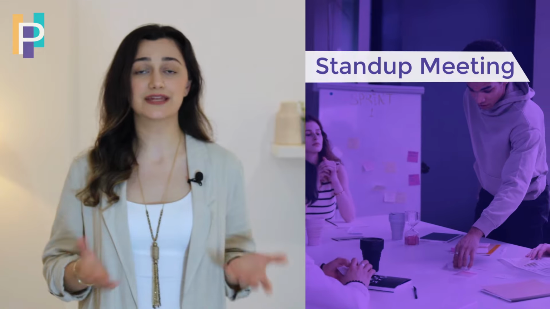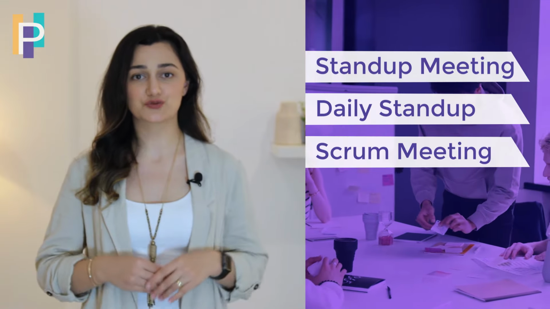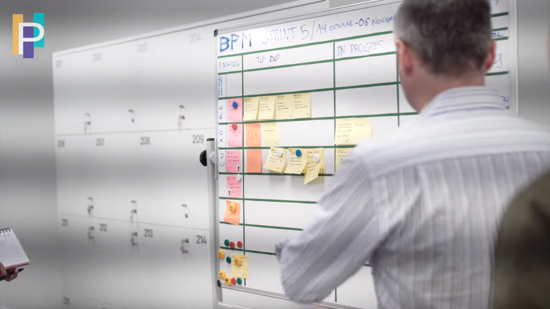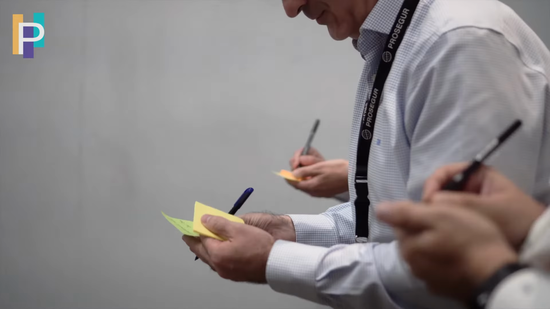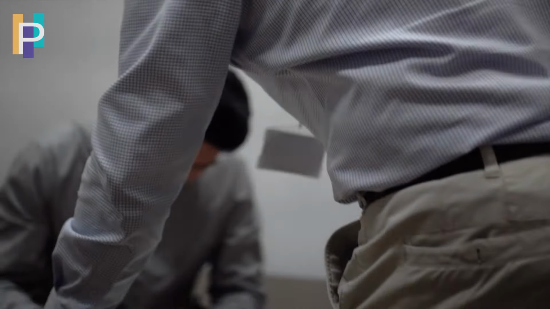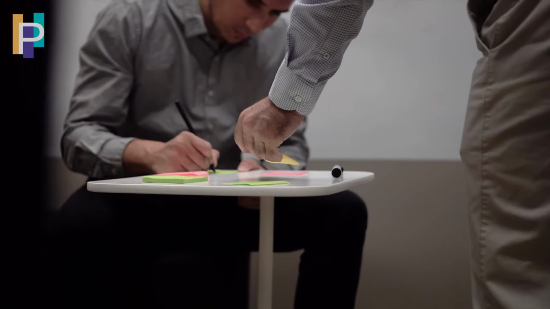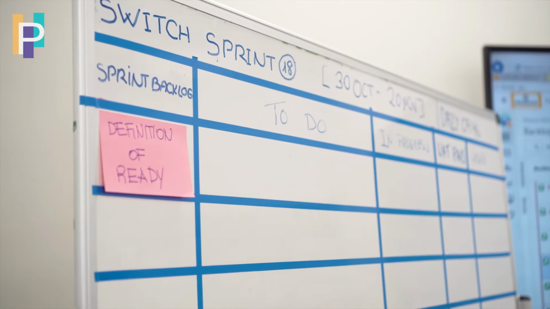Sometimes we call it Standup Meeting, Daily Stand-Up, Scrum Meeting, or just the Daily. Daily Scrum Meeting is different from other meetings in many ways. The purpose of Daily Scrum is for the development team to collaborate and inspect the progress towards the sprint goal. This helps the team to adapt the sprint backlog as necessary, adjust the upcoming planned work, and to identify issues which affect the project progress.